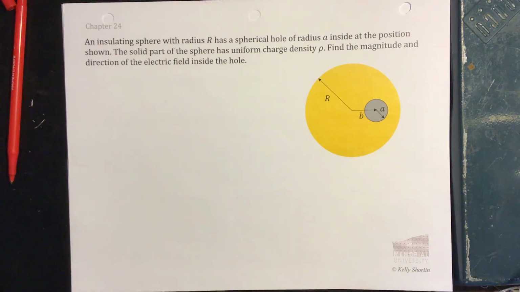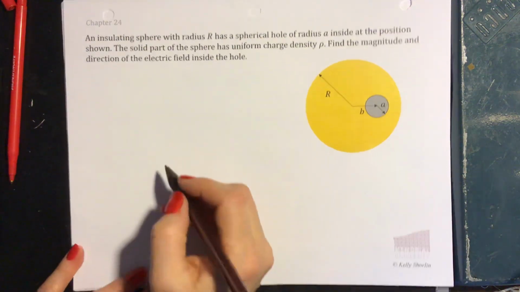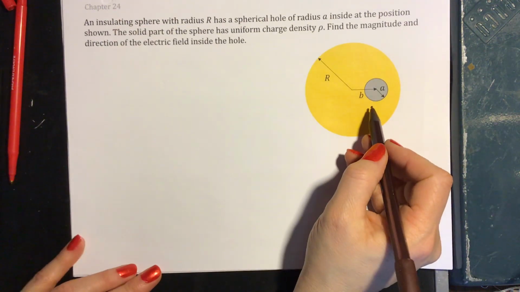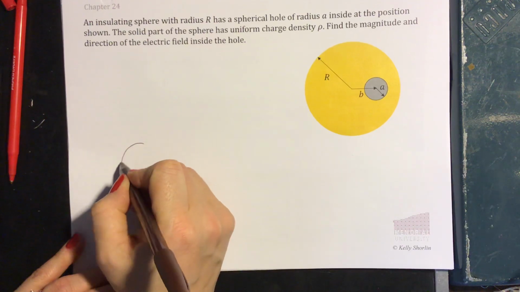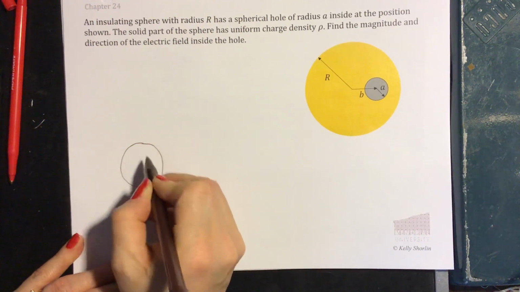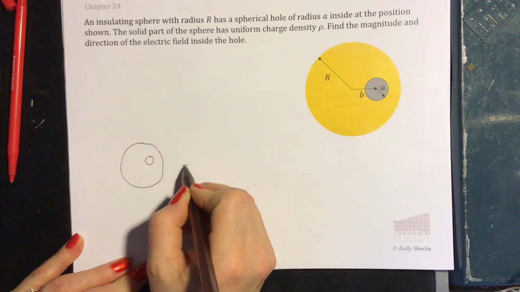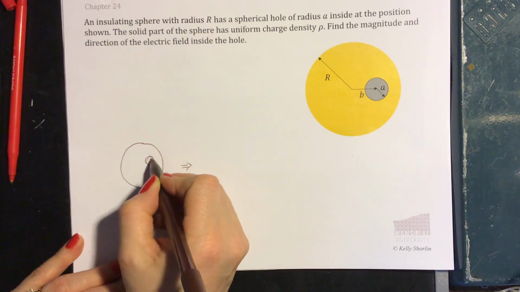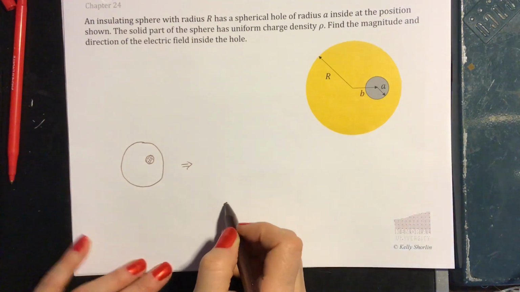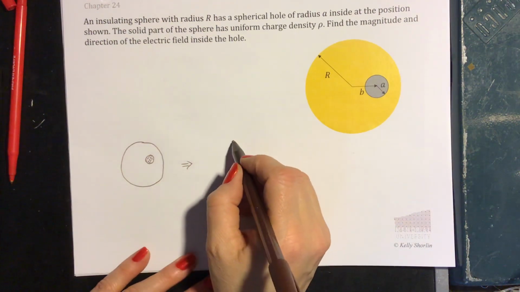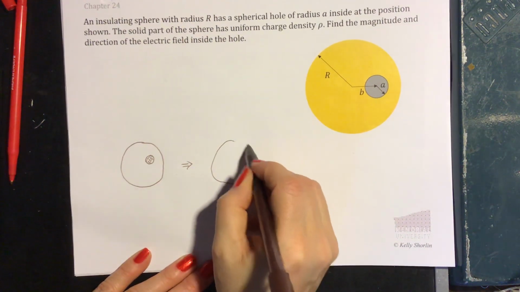So let's do another drawing and let's think about how can we best represent this. So here's a sphere which has a little hole drilled out. We could think about this, and we'll shade that in to show that it's a hole. We could think about this as a whole sphere, subtract a smaller sphere.